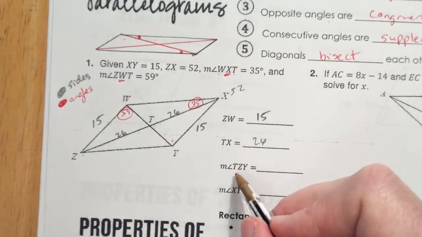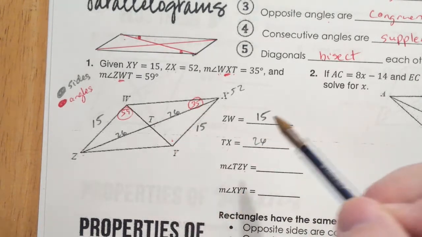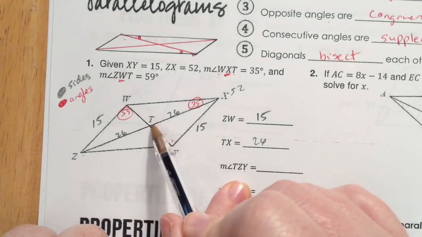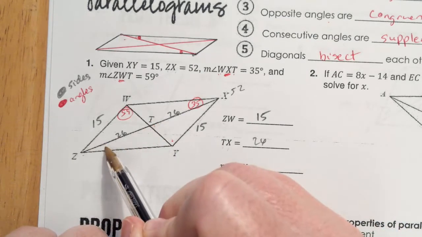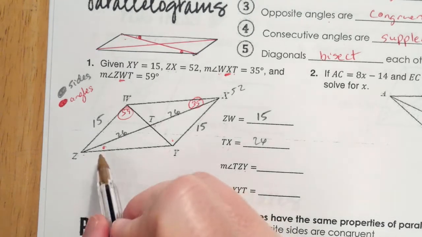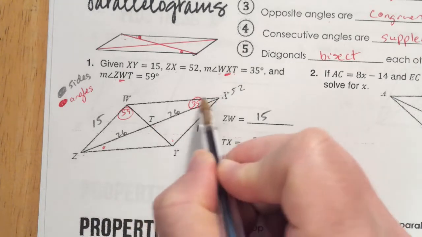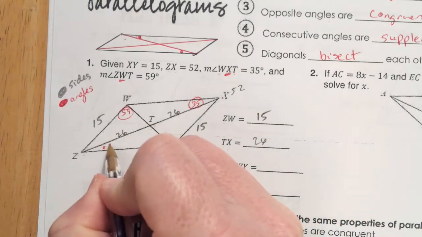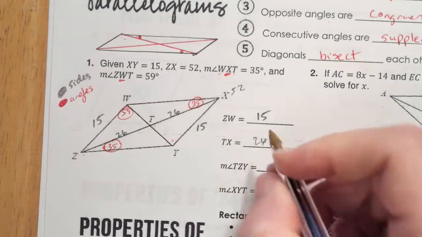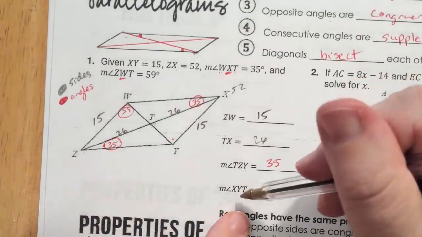Okay, so they want TZY. So I'm at Z, so TZY. So I want this angle. I know for a fact I can do the Z thing. So if I make a Z, oh look, there you go. So this is 35, and down here would be also 35. Isn't that nice? So 35. And then I'm at Y.